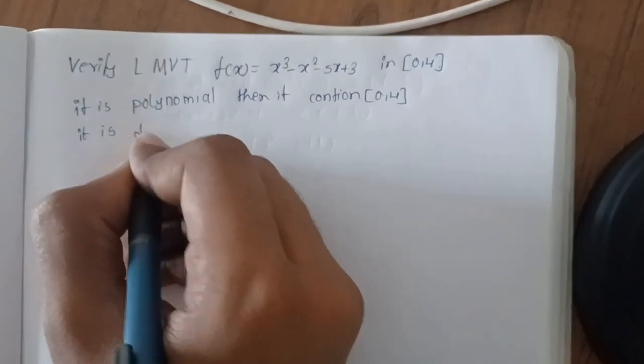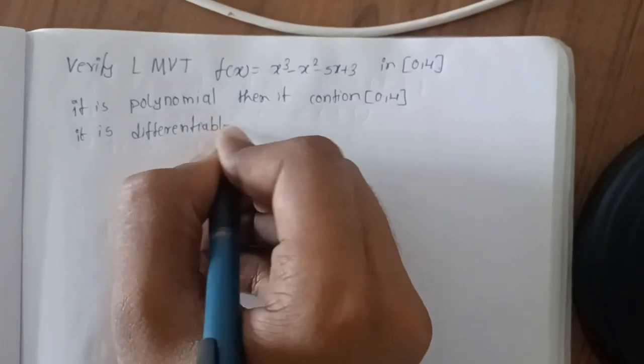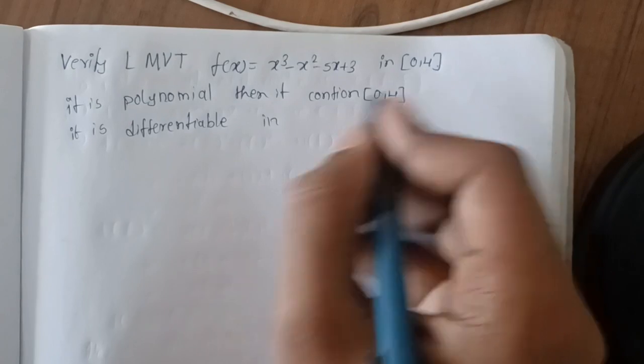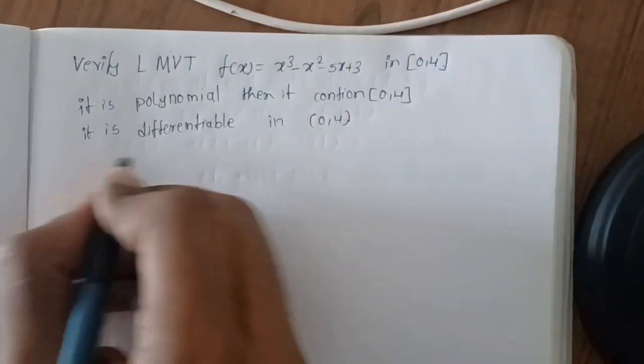It is also differentiable in the open interval 0 comma 4.